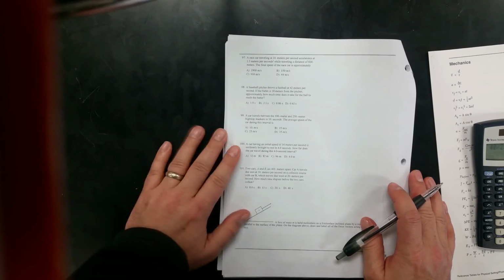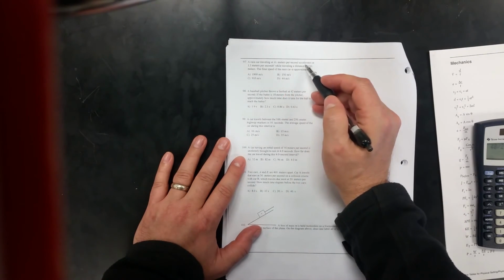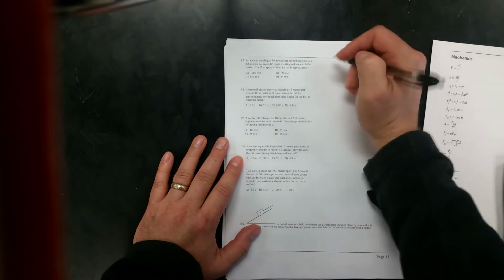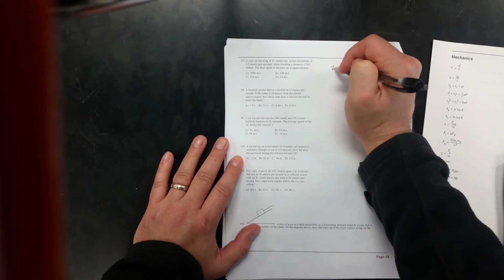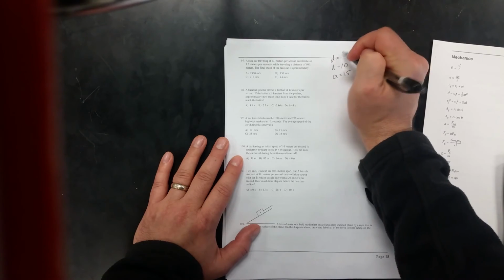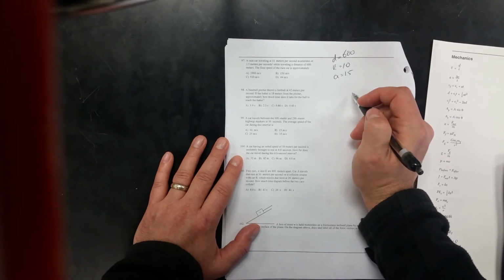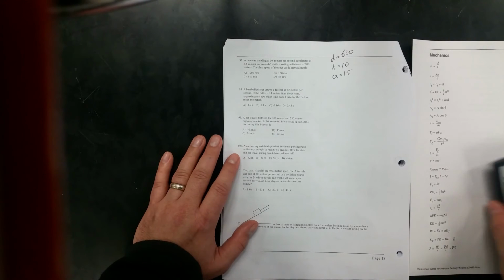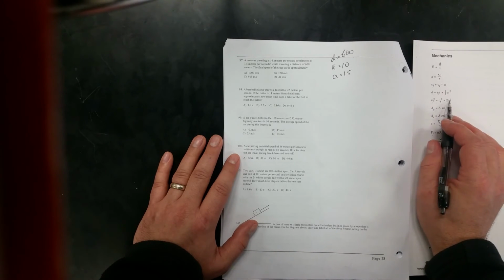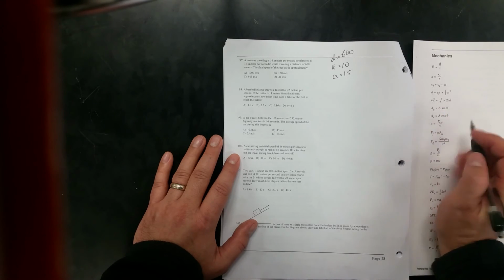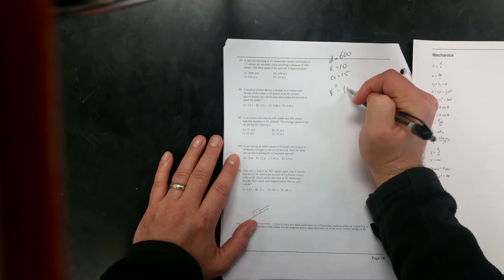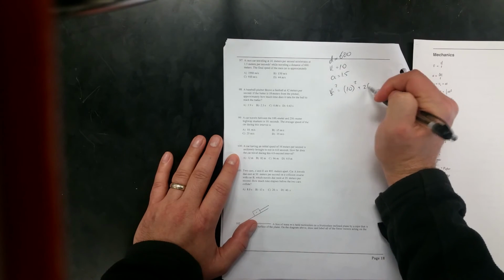A race car traveling along at 10 meters per second accelerates, and the final speed of the race car is, so we need VF. We know that VI is equal to 10, A is equal to 1.5, D is equal to 600, and we need to find the final speed VF. So if we look at these, let's try this one. VF squared equals VI squared plus 2AD, because it doesn't have time, that's a timeless equation. So VF squared equals VI squared, which is 10 squared, plus 2AD.